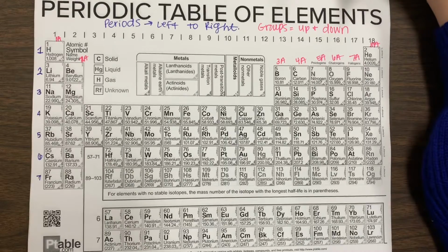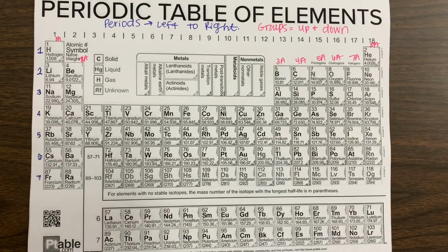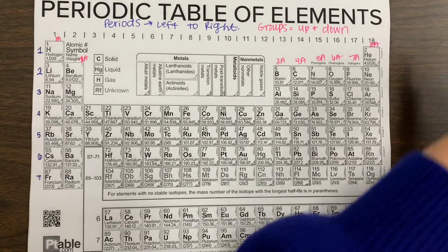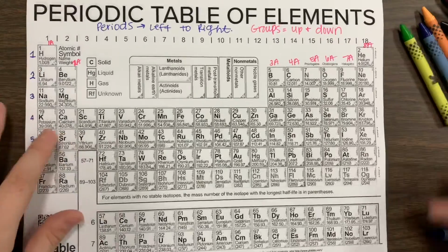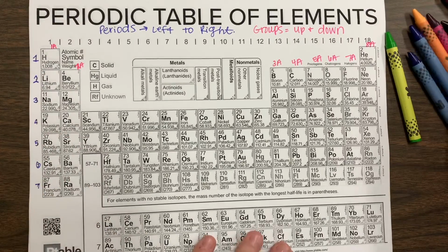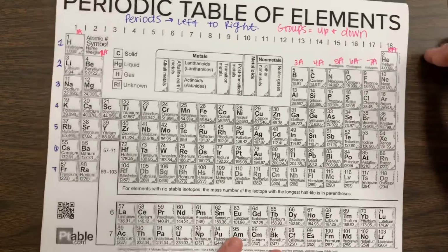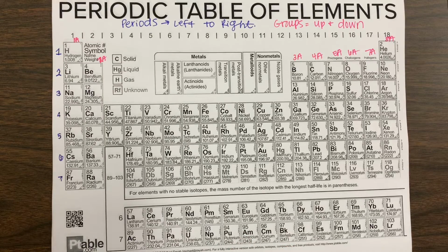Okay, so let's talk metals. I have my colored pencils. You don't have to label yours, but if you printed it in color, it should already show you what each thing is. Metals are going to lose an electron, and that's going to make them a positive ion, and that'll make them a cation.